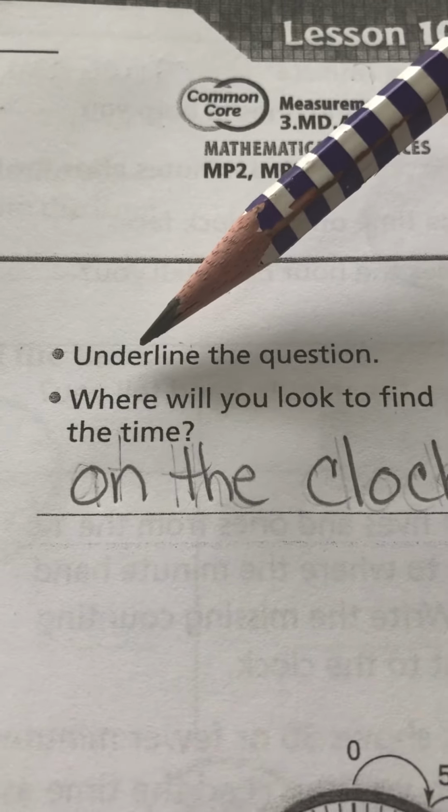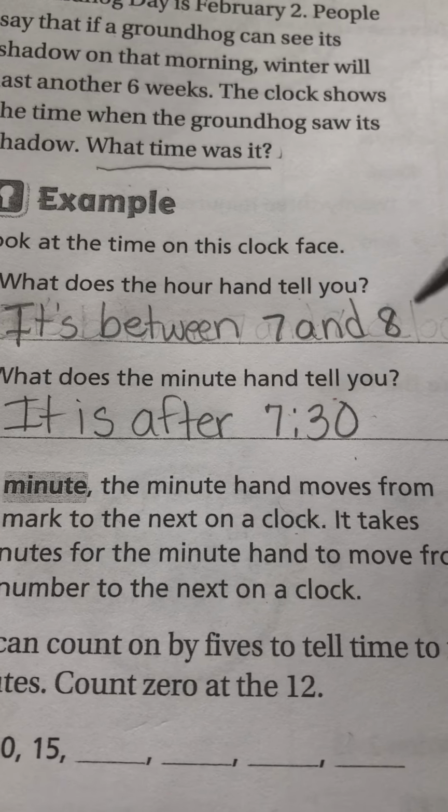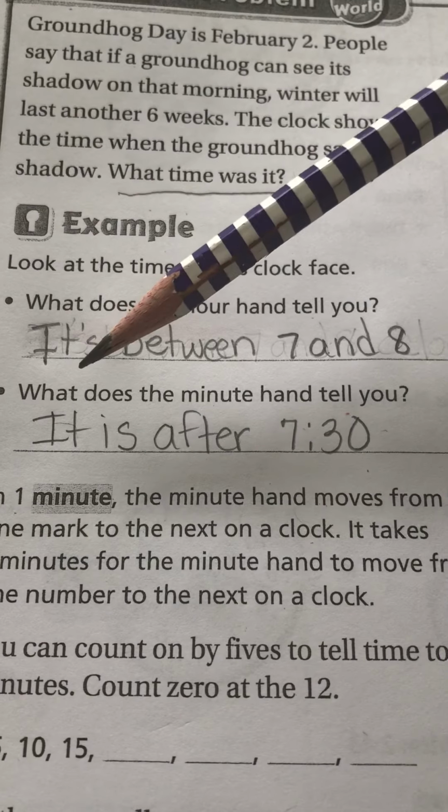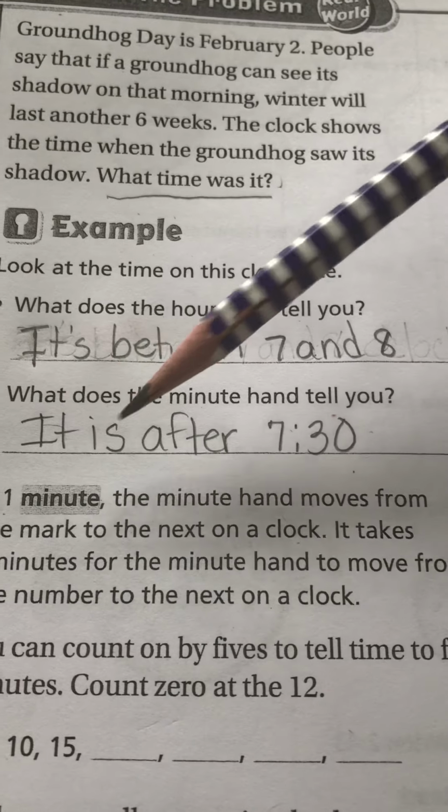So what did I write here? It's between 7 and 8. That is my answer for what does the hour hand tell you on this clock. All right, so you can write that. Again, pause the video if you need to, but I'm going to keep going on. Then it says, what does the minute hand tell you? I put, it is after 7:30. How do I know that?